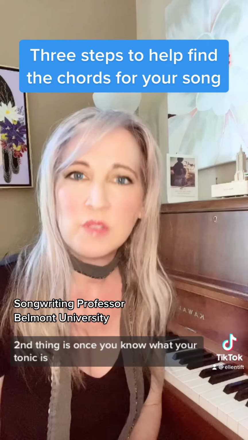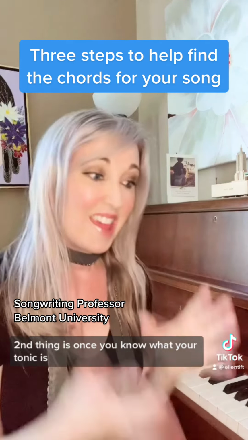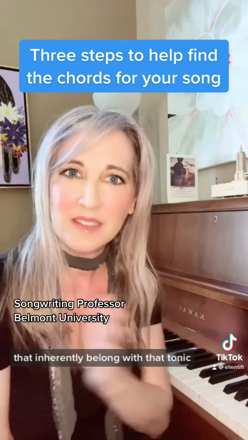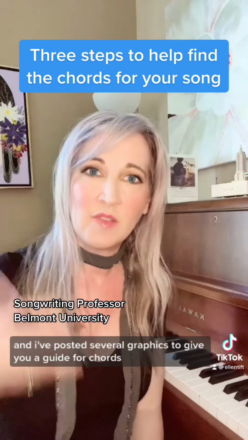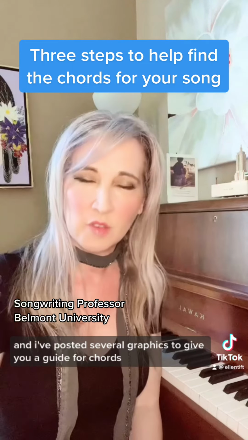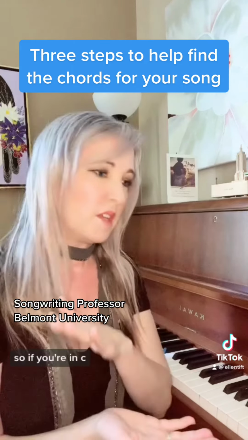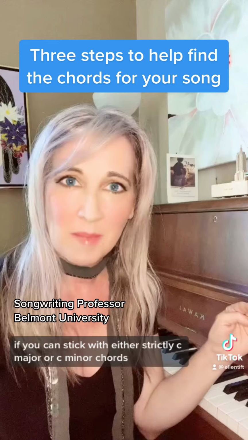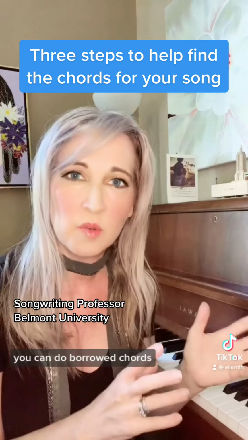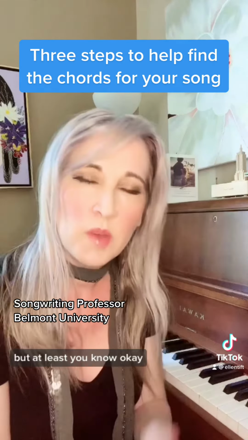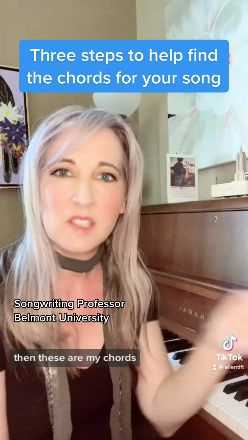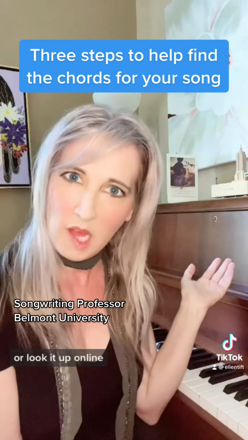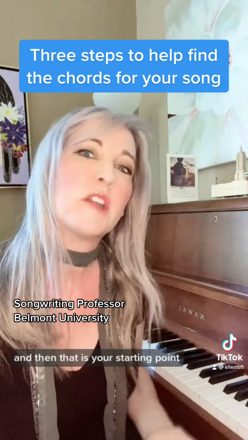Second thing is, once you know what your tonic is, then there are certain chords that inherently belong with that tonic. And I've posted several graphics to give you a guide for chords. So if you're in C, you can stick with either strictly C major or C minor chords. You can go between, you can do borrowed chords. But at least you know, okay, if this is my tonic, then these are my chords. And make yourself a cheat sheet. Write it out or look it up online. And then that is your starting point.